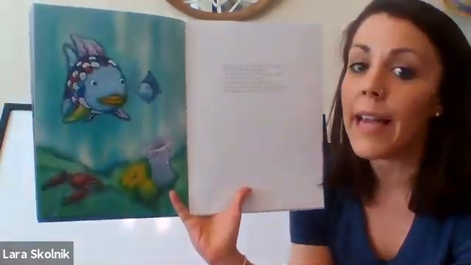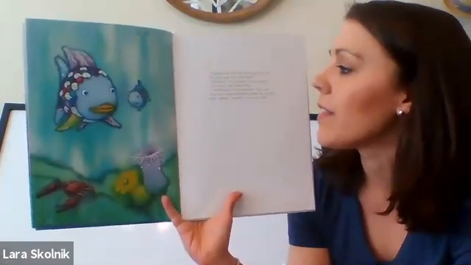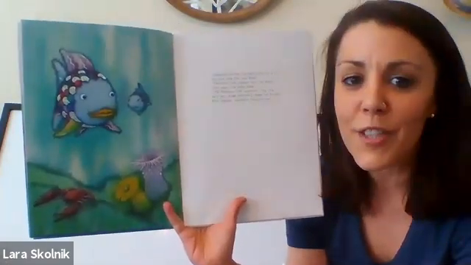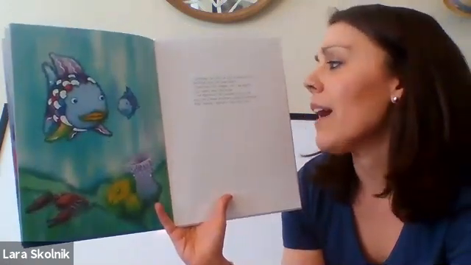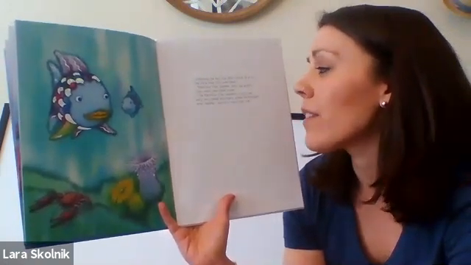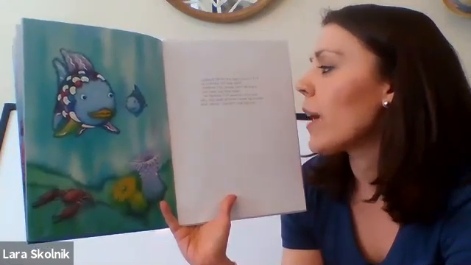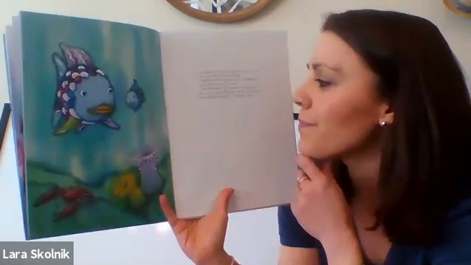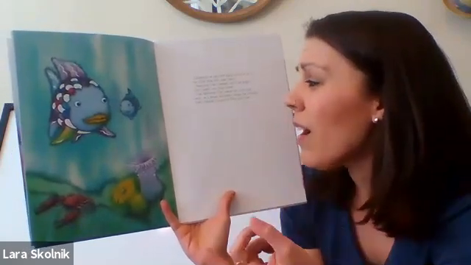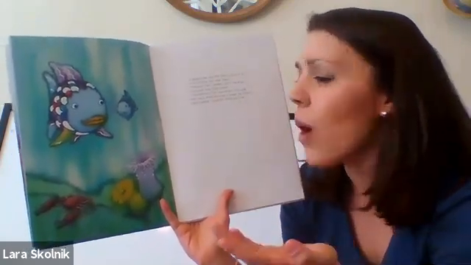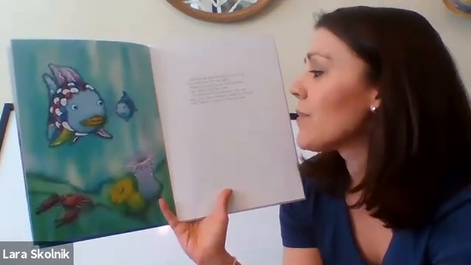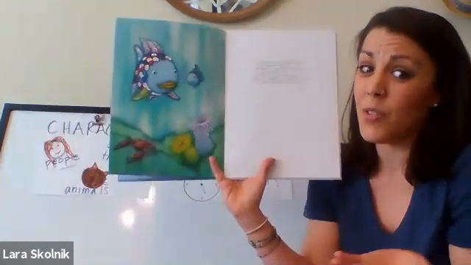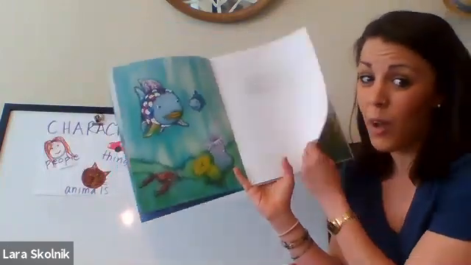Suddenly, he felt a light touch on his fin. The little blue fish was back. Rainbow fish, please don't be angry. I just want one little scale. The rainbow fish wavered. Only one very, very small, shimmery scale. He thought, well, maybe I wouldn't miss just one, right? It's just one.